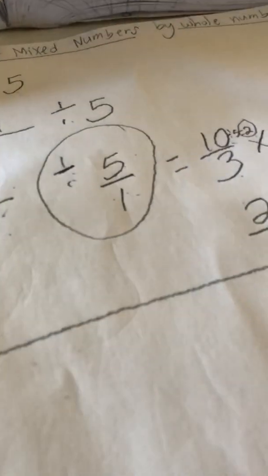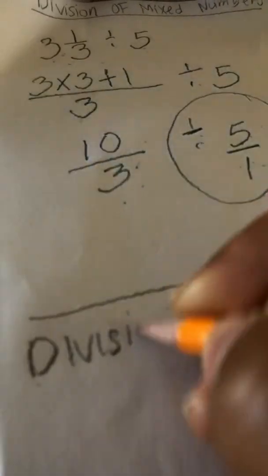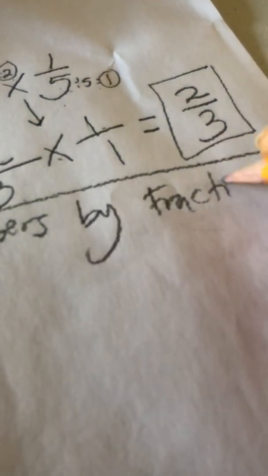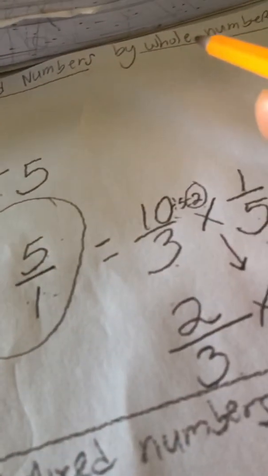So now we're going to do division of mixed numbers by fractions. So up here we did division of mixed numbers by whole numbers, right? See that whole number?